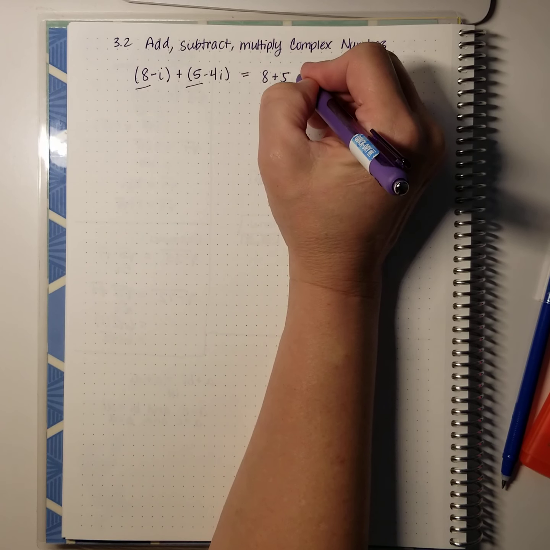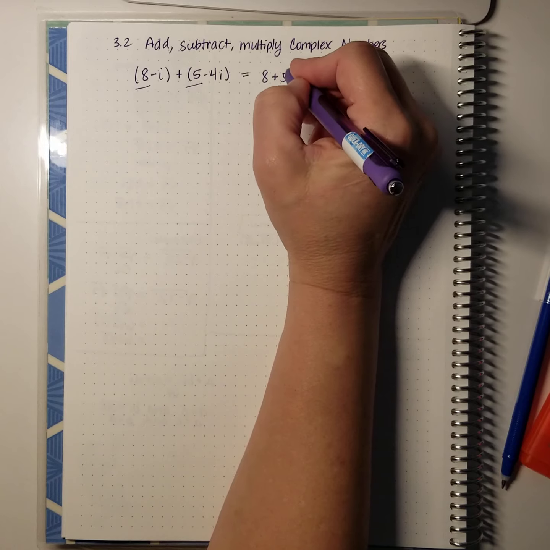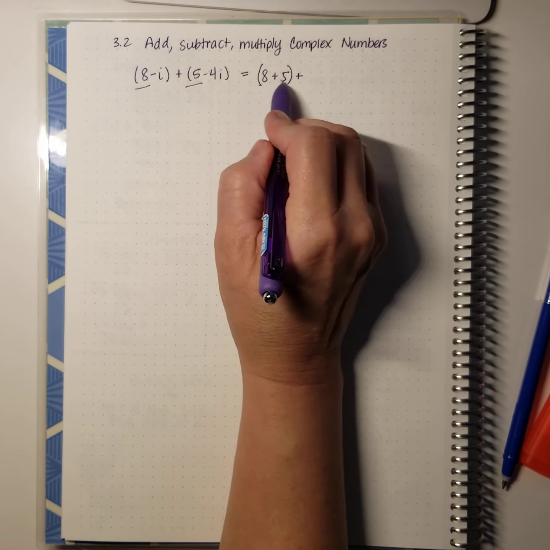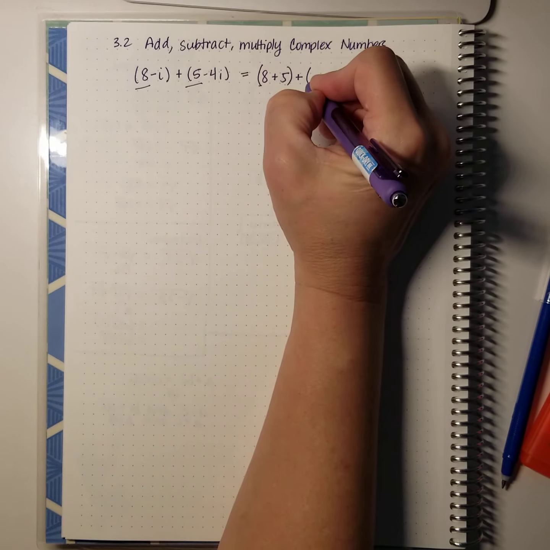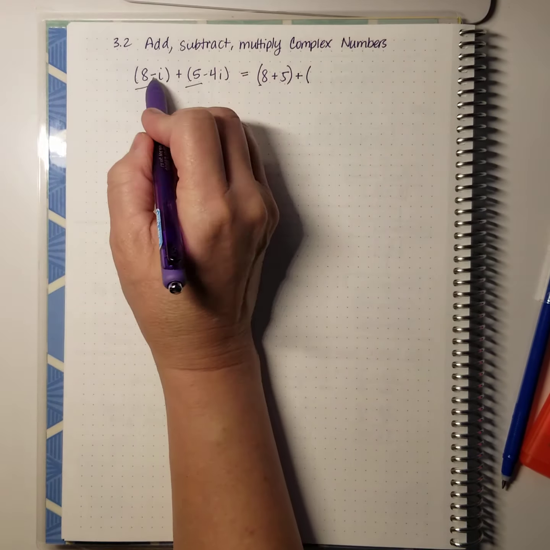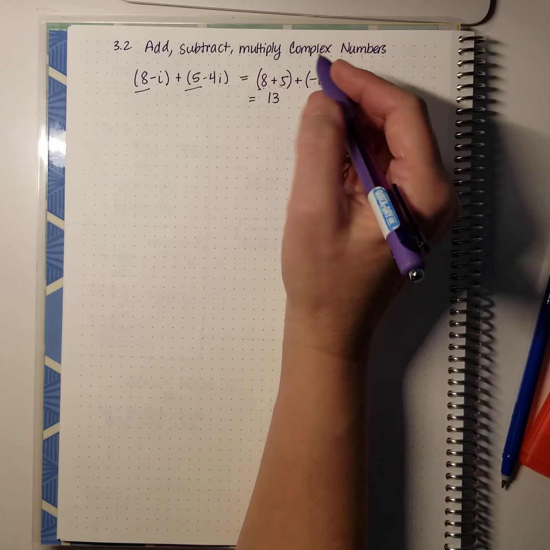Here I'll put these in parentheses. We're going to add our real parts, and we're going to add our imaginary parts. So we have a negative i and a minus 4i. We'll have 8 plus 5, which is 13, and then negative i minus 4i for minus 5i.